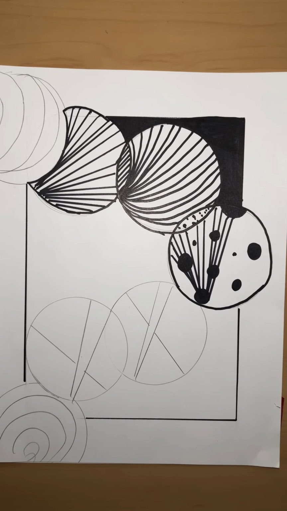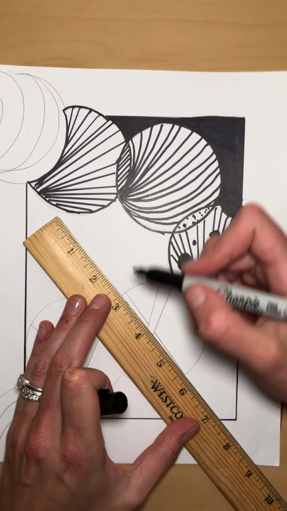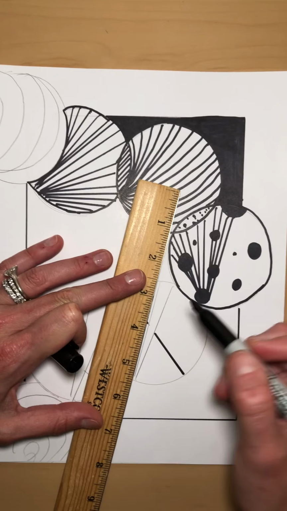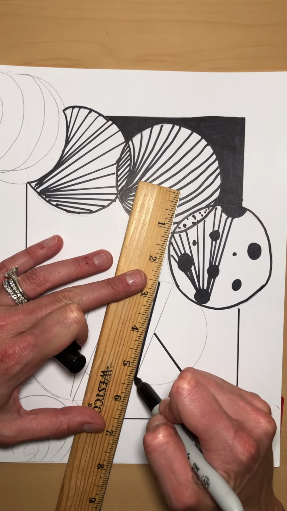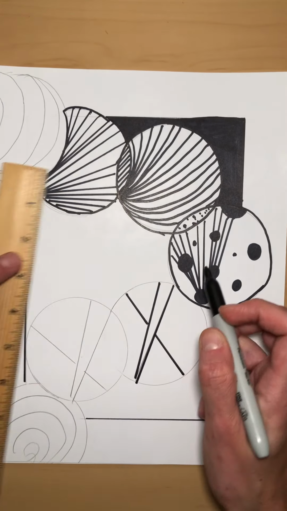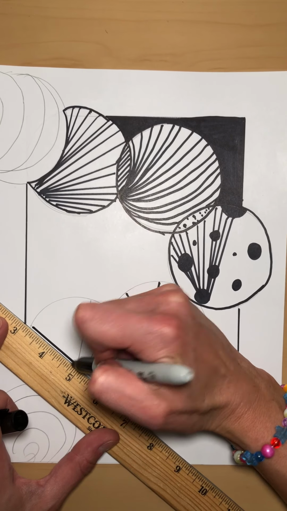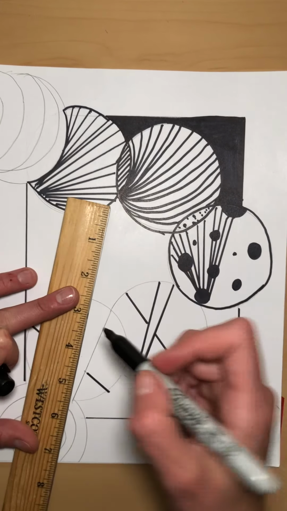Once you have your patterns figured out, you want to go back in with your Sharpie and really kind of go over everything and decide what areas are going to be dark and what areas are going to be light. Use the ruler to assist you.